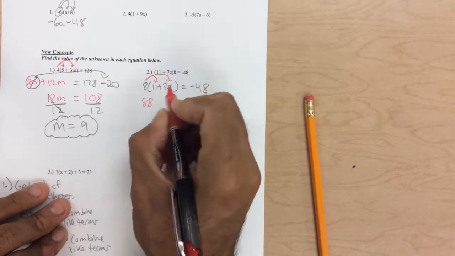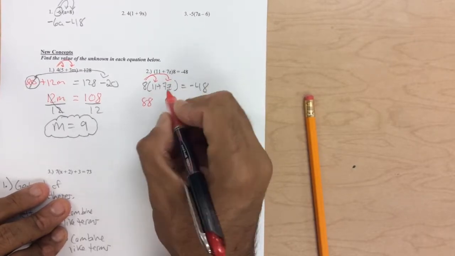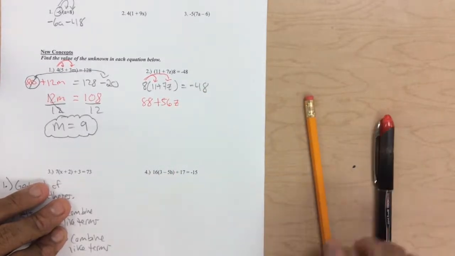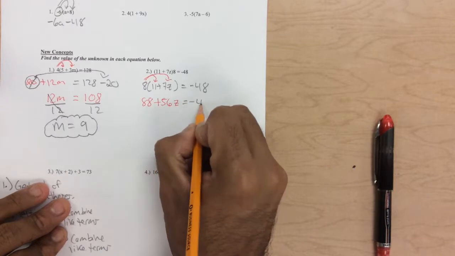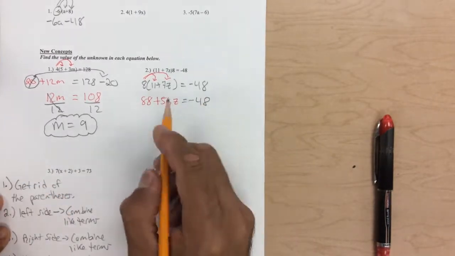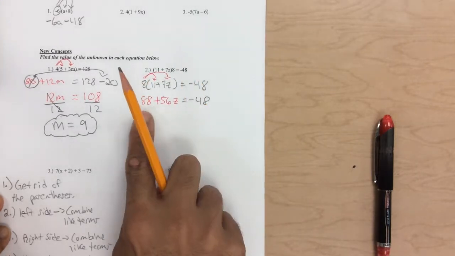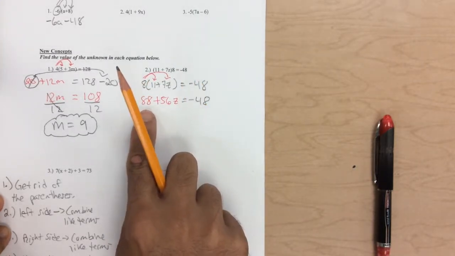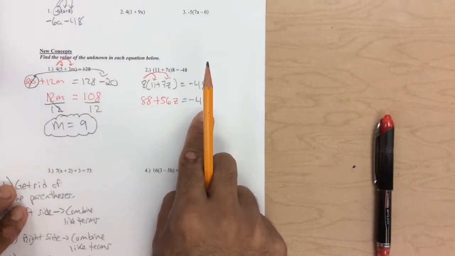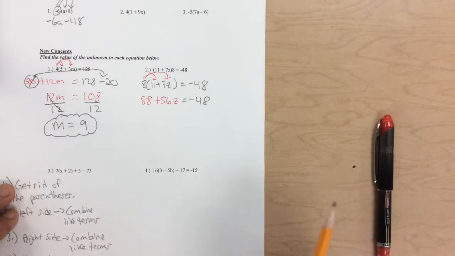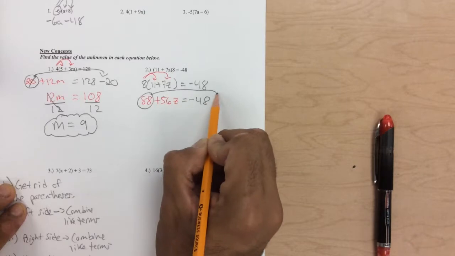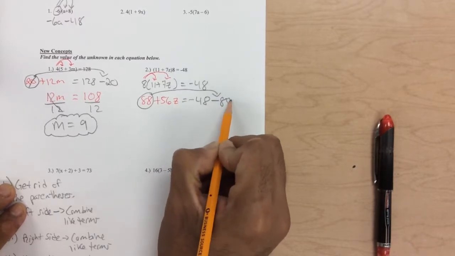So now, step 1, get rid of the parentheses, so I got to distribute this 8. So 8 times 11 is 88, 8 times 7z is 56z. And then, of course, bring down your equals, negative 48. Now, step 2 and step 3 is to combine like terms on both sides. So look at the left side. There's nothing that you can combine on the left side. Look at the right side. Nothing as well. So I can skip those 2 steps. Step 4, move the constant. Once again, the 88. When I move it to the other side, it becomes a minus 88.